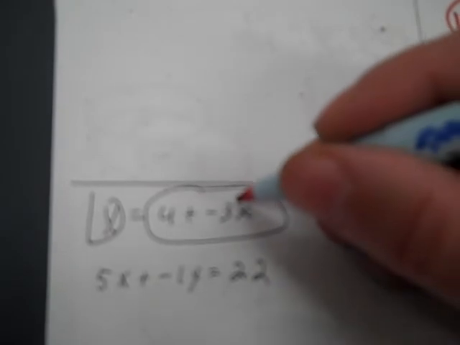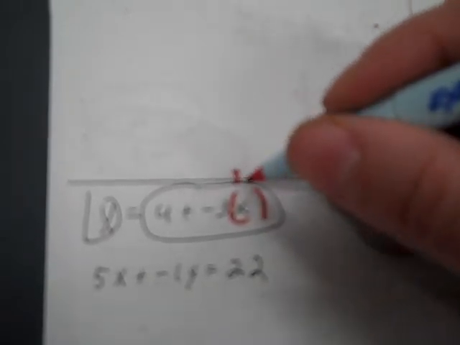Okay, so I go into my bubble, solve for y, we just get rid of this x, and I'm going to put 3.25, okay? So I have 4 plus negative 3, parentheses, but don't put x, we're going to put 3.25, that's negative 5.75.